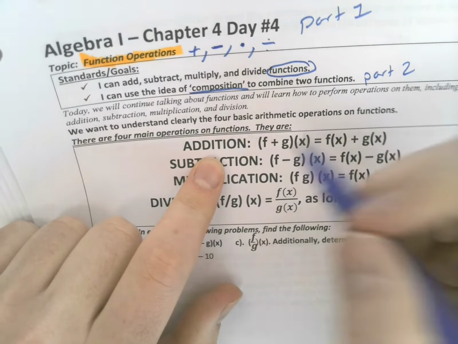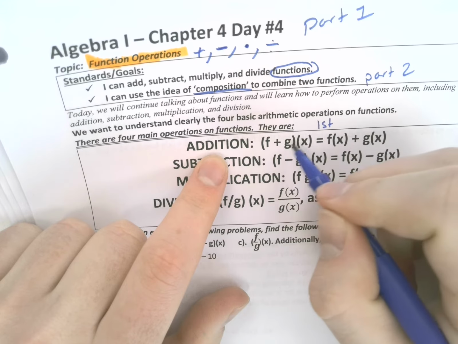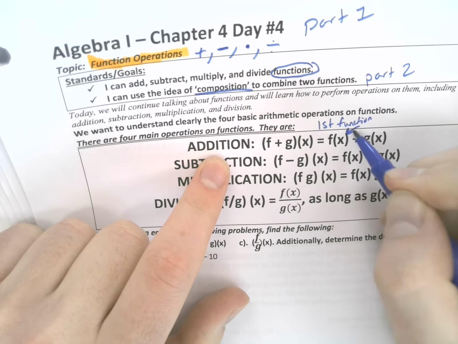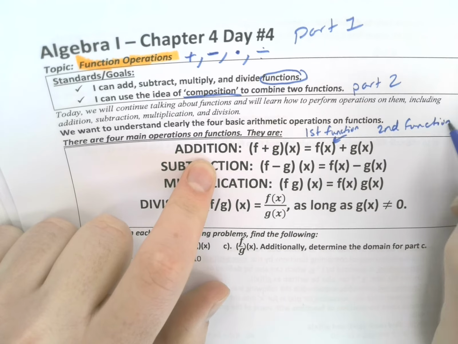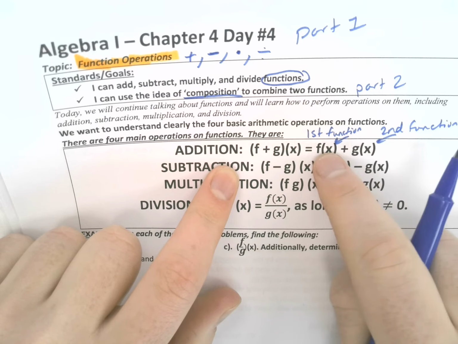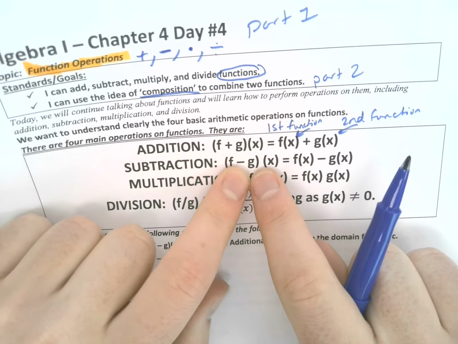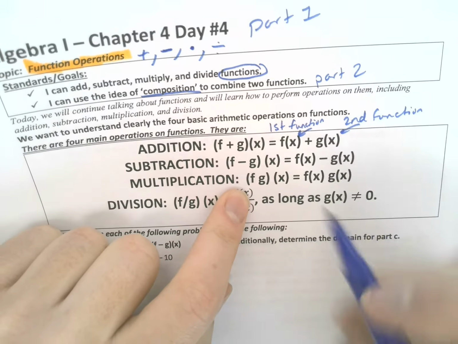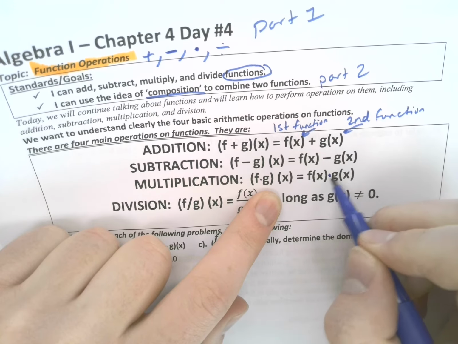So check it out. If you want to add two functions together, we'll call it f plus g of x. We'll call this the first function, f of x, and g of x will be our second function. We can add those two together. Sometimes you'll see it written like this or like this. Same thing. Subtraction, similar idea, f minus g of x. That really just means f of x minus g of x. F times g of x is really f of x times g of x.